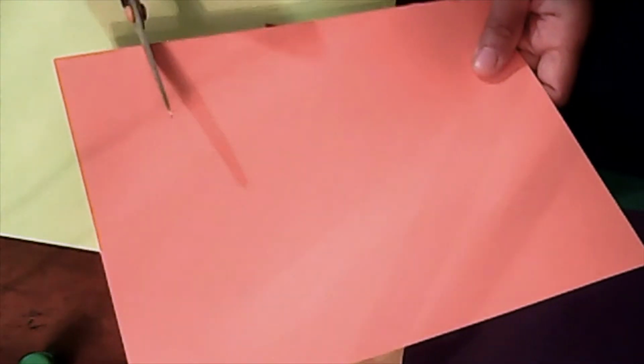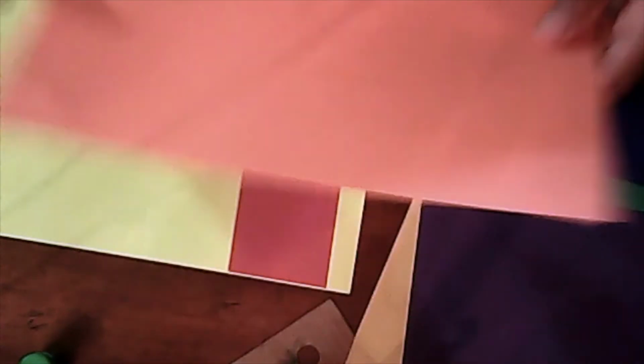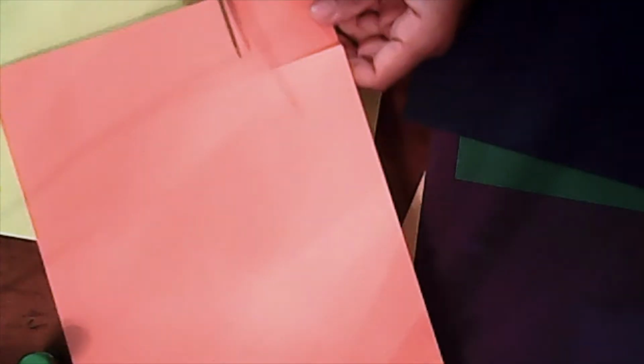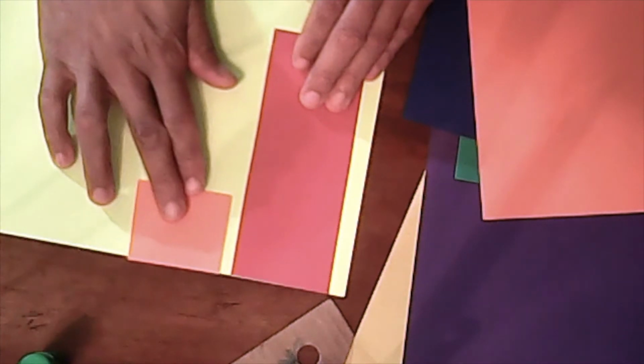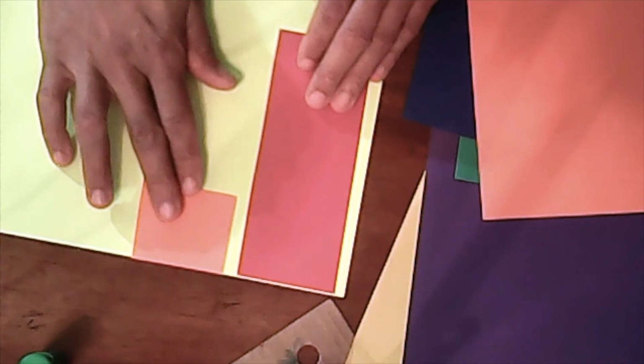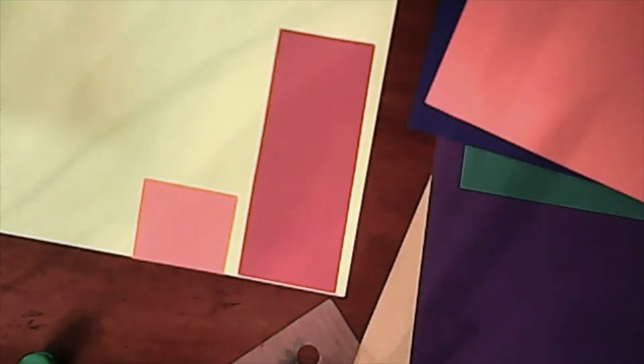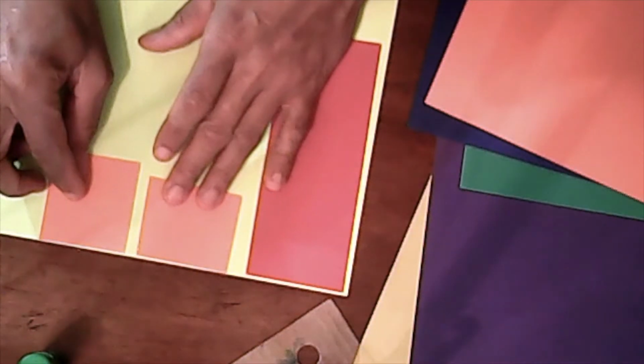I'm going to cut a square for my house, but I'm going to cut a very small square because I want to show that the apartment building is very tall. So I'm going to cut a smaller square for my house. And I think I'm going to put two houses in my neighborhood because there are a lot of houses in my neighborhood, but I'm just going to put two. There we go. And here is another house. So I've got a rectangle and two squares.